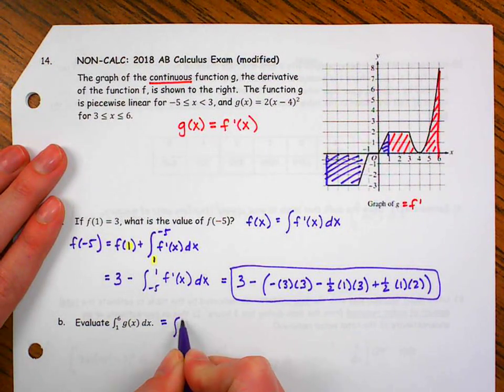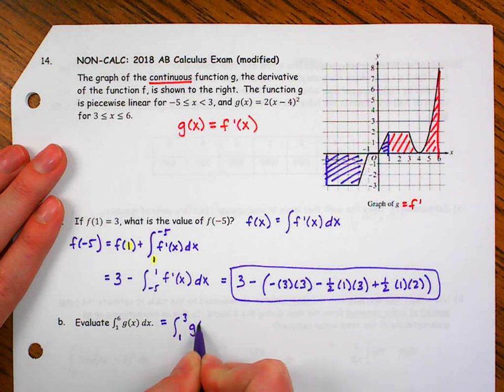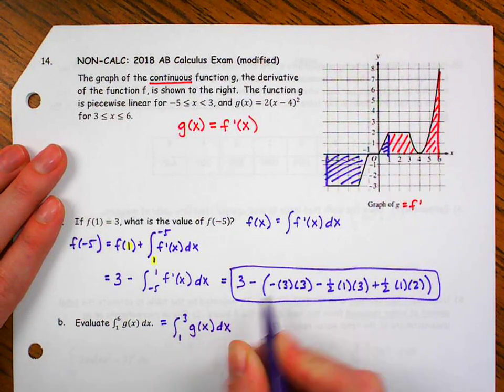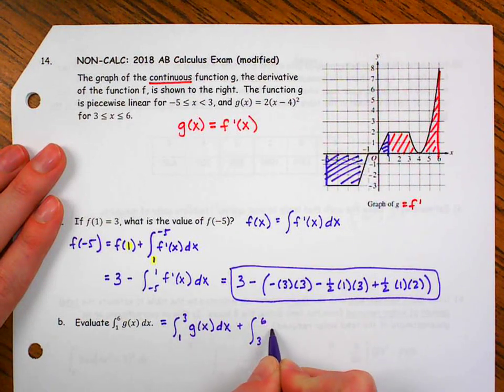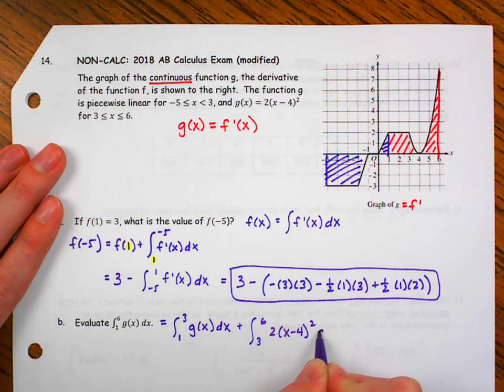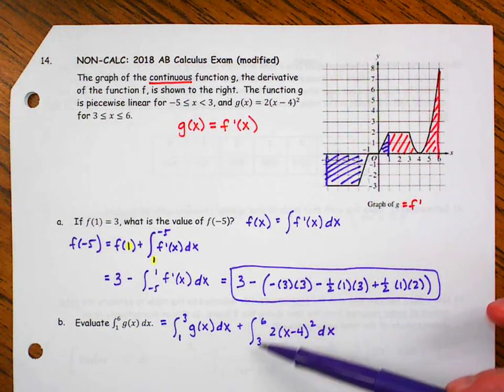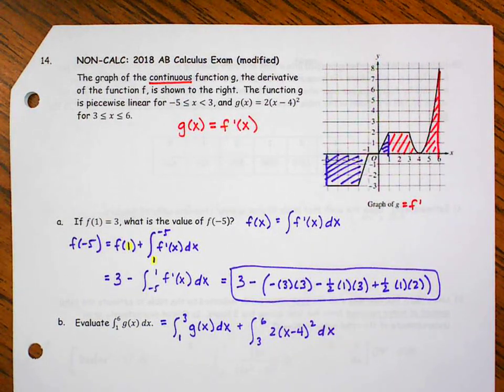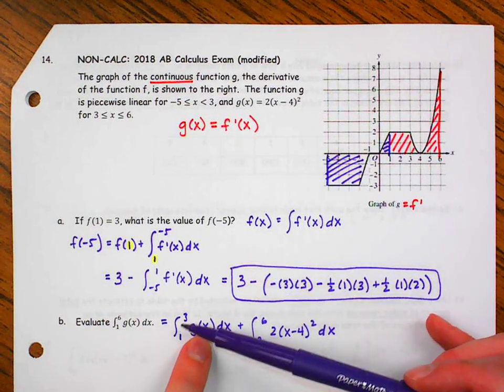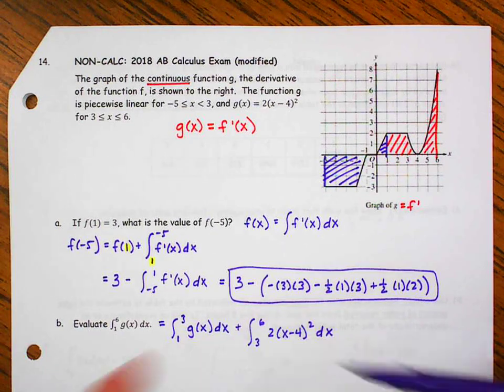I can find the area under the curve from 1 to 3 of g of x geometrically, and the area under the curve from 3 until x using the function 2 times (x minus 4) squared dx. So remember, this just means take the antiderivative of this with respect to x. And this is going to work because this gives me the area from 1 to 3, and then this picks back up at 3 until the end, which is 6.